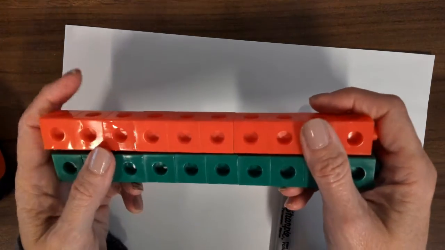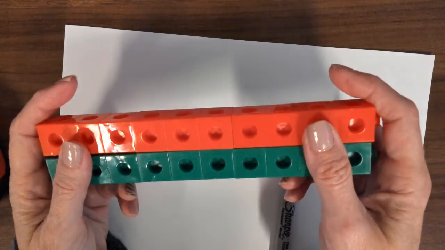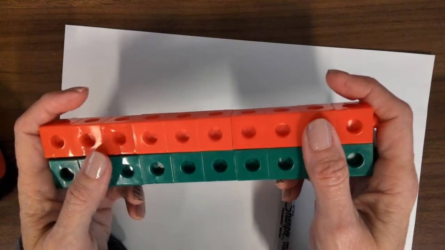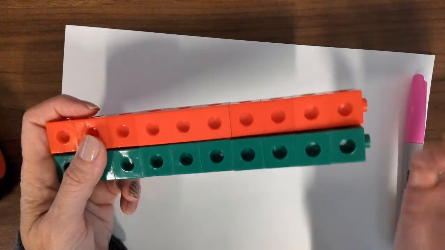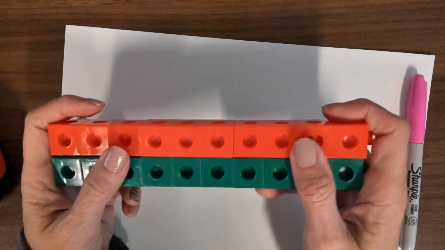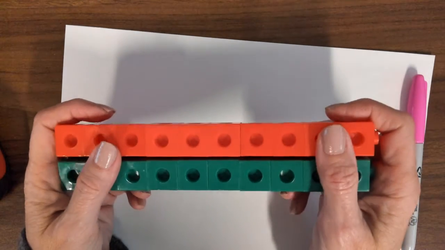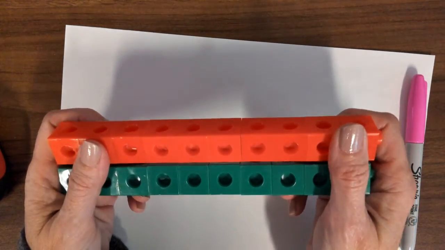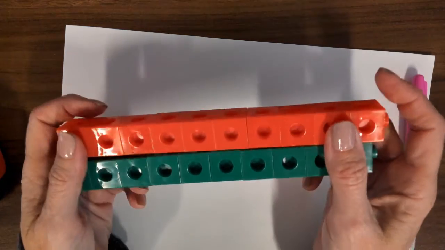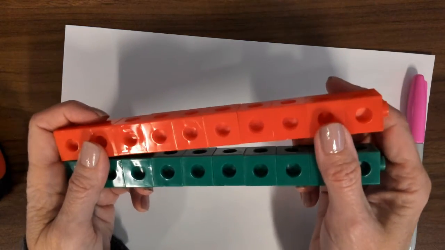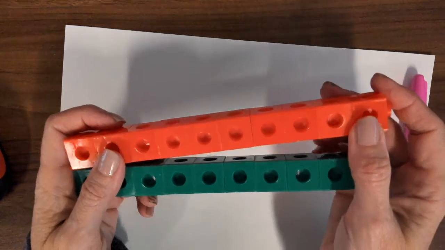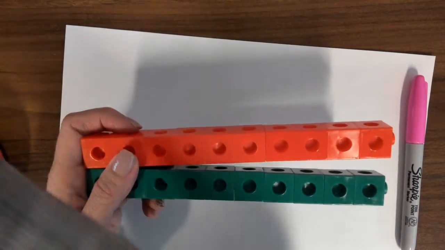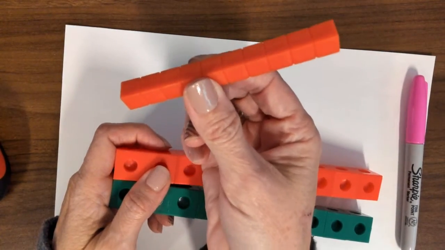Now they count higher than that, but their read, write, represent tasks, like yours, go up to 120. Theirs go up to 20. So don't expect a kid to know how to represent 30. They've not done that before. Or 100. They've not done that before. So we want to start this unit with linking cubes so that we can, again, build that understanding of what is a 10 before we expect them to just believe us that this is 10.